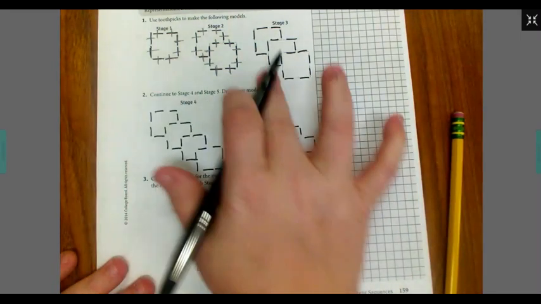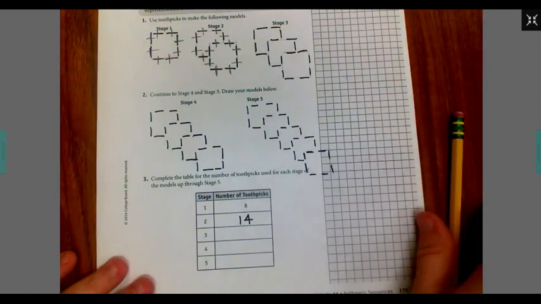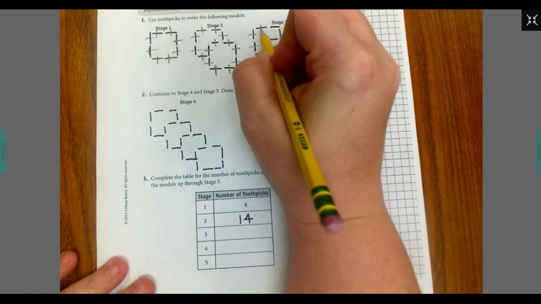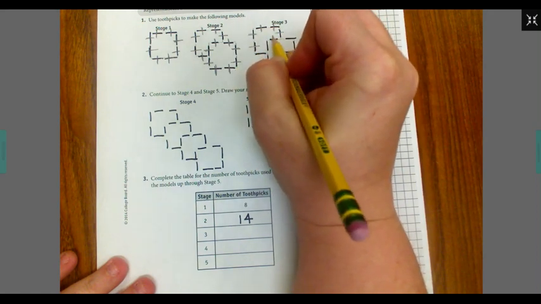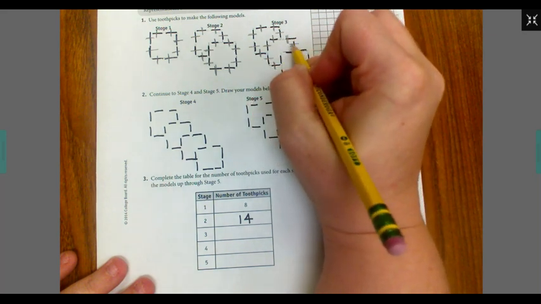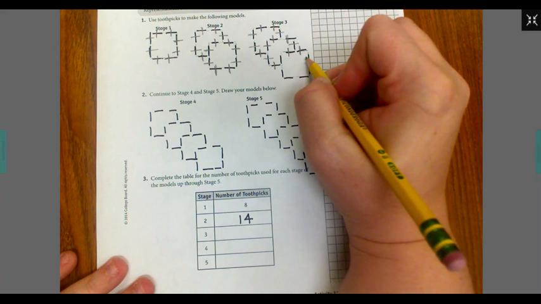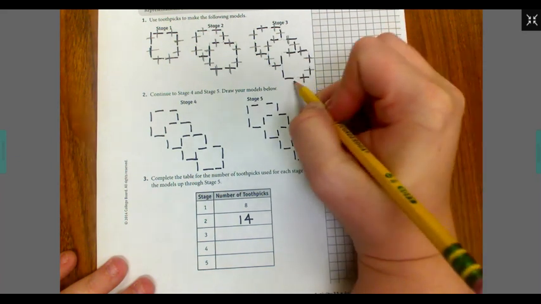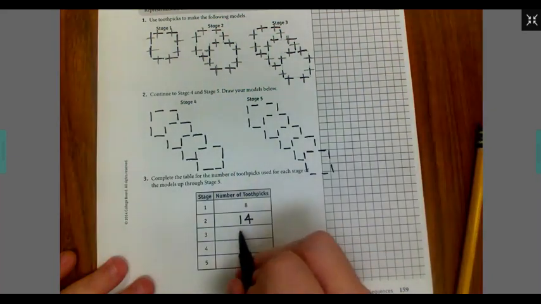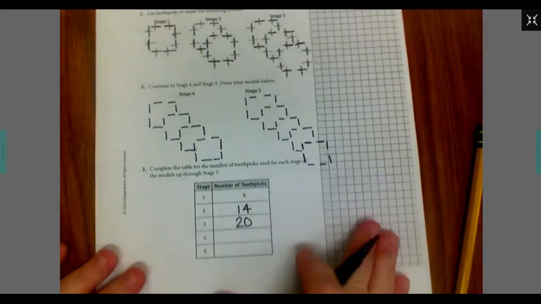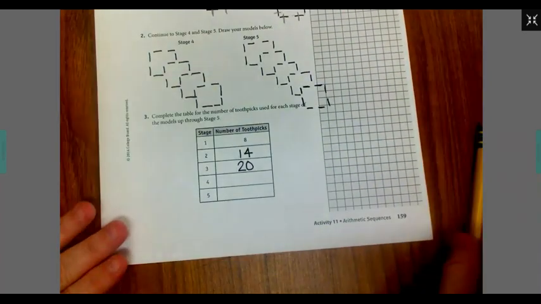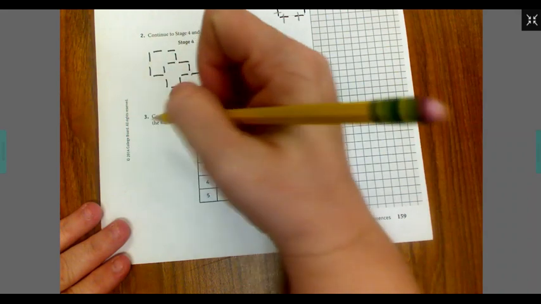Now I'm drawing those little lines through them to indicate that I've counted the line. So we have 1, 2, 3, 4, 5, 6, 7, 8, 9, 10, 11, 12, 13, 14, 15, 16, 17, 18, 19, and 20. Let's take a look at stage 4. I'm going to cross through.